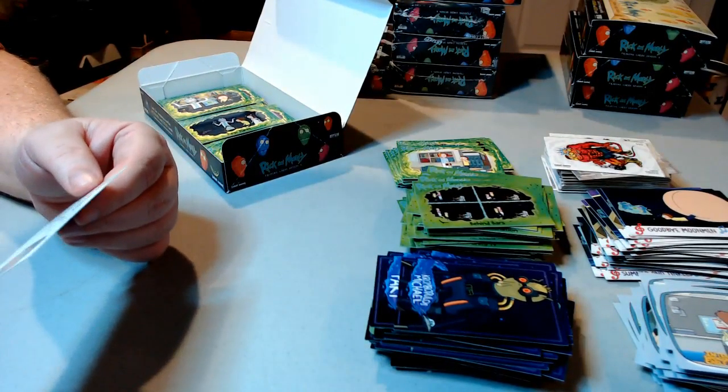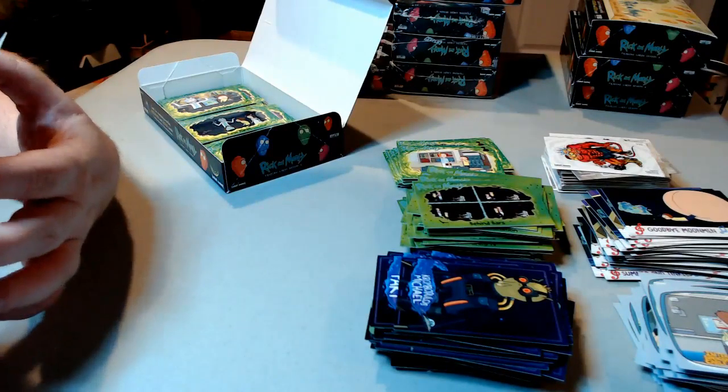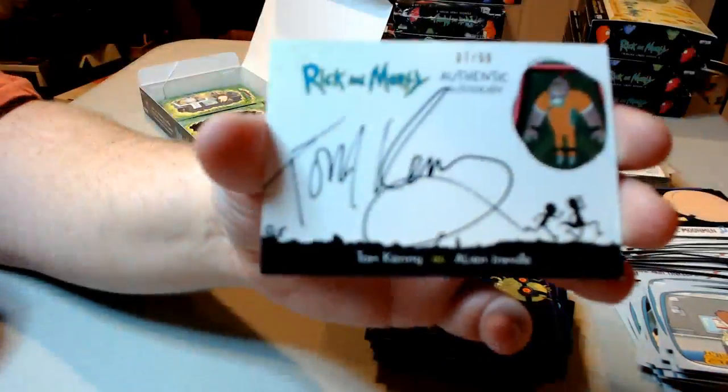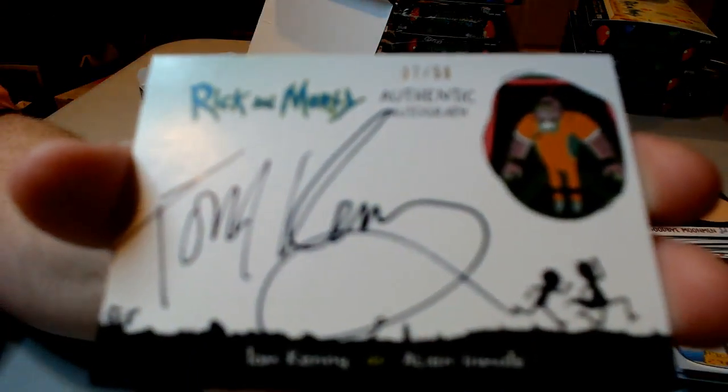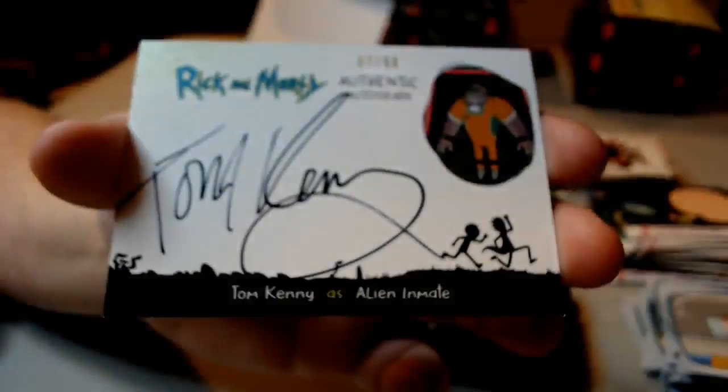And since we were just talking about him, 37 of 50, Tom Kenny as Alien Inmate. We did pull this version of Tom Kenny from the first 5 cases. Come on, there we go.